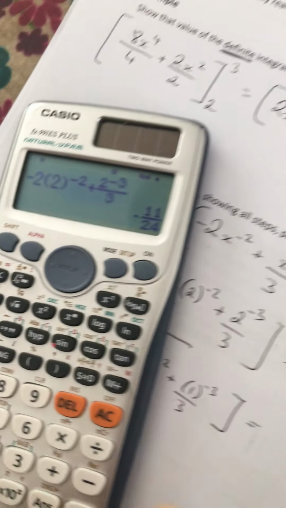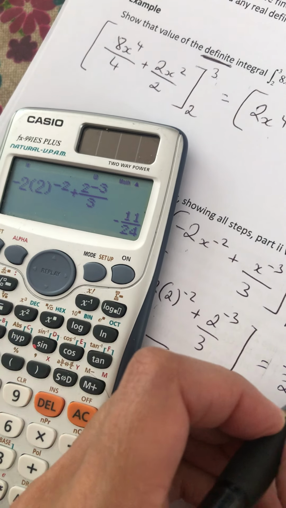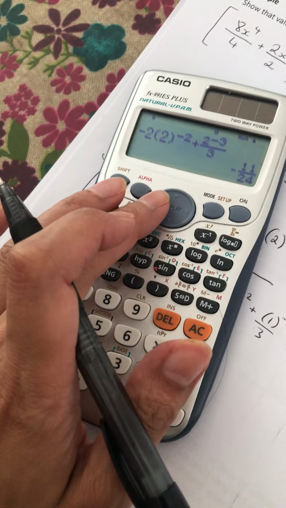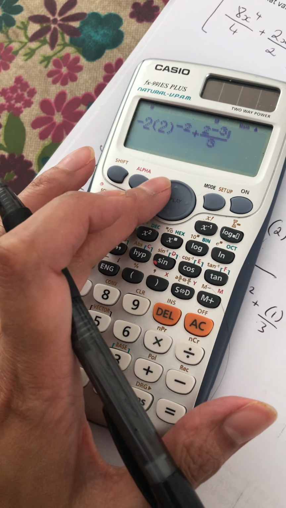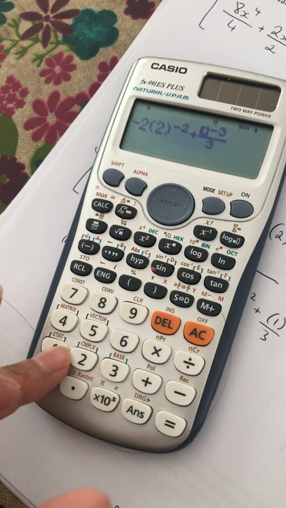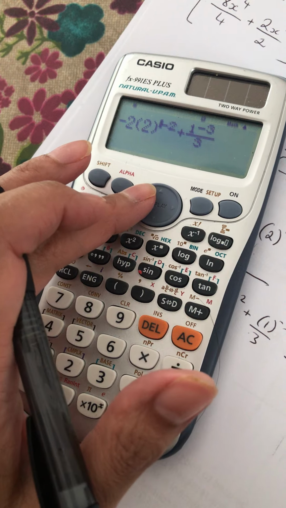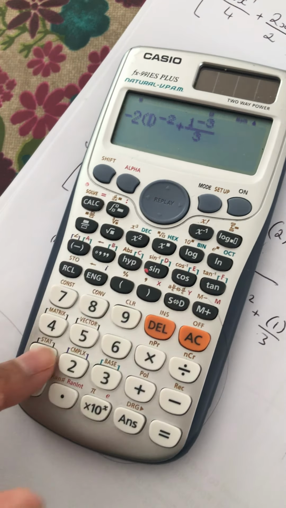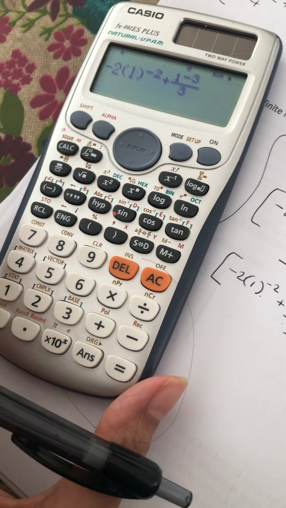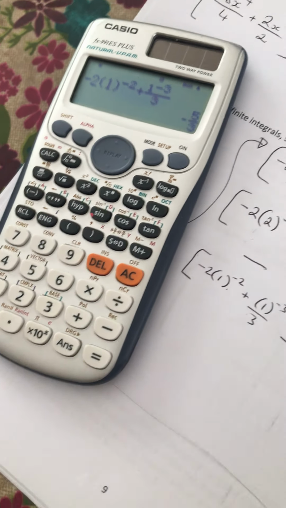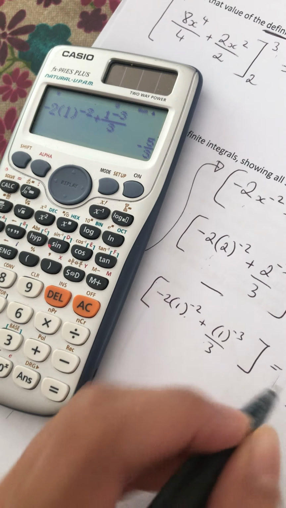So that gives me minus 11 over 24. The other one, I am just going to overwrite all my 2's that are subbed in with a 1. Just check that. Yep. So that's minus 5 over 3.